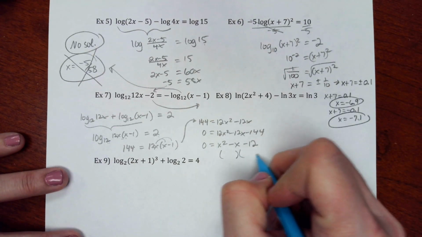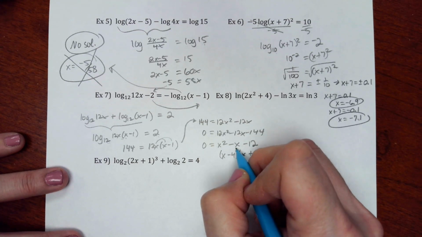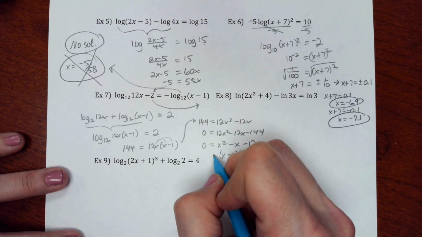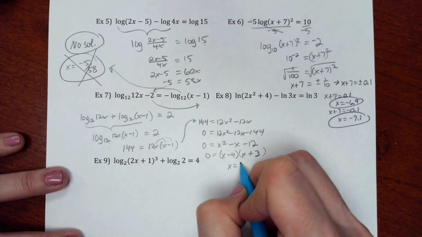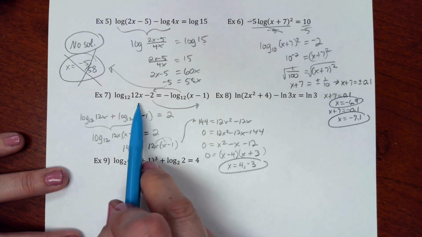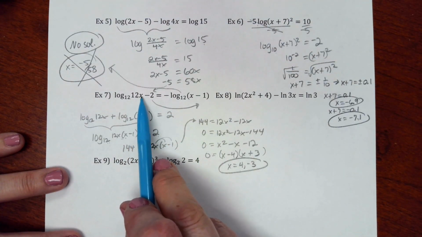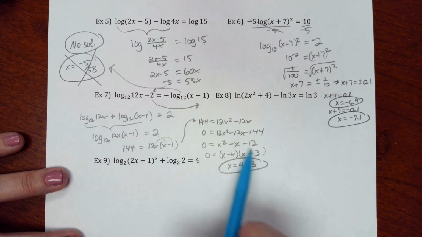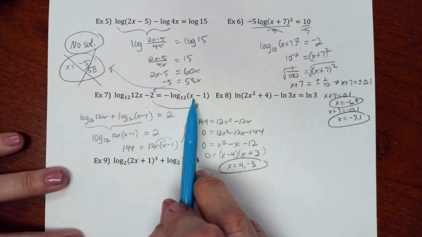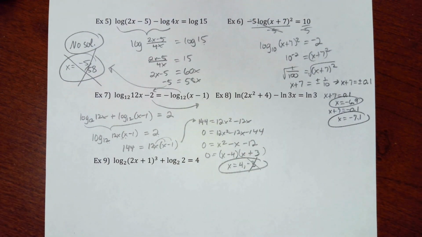All right, so let's factor this. I get x minus 4 and x plus 3. And that makes negative 1, but also negative 12. So there's my answers, 4 and negative 3. Well, let's check them. 4 here, fine. Negative 3, nope. 12 times negative 3 is a negative number. Also, if I put negative 3 here, I get a negative answer. I do not want him. Okay, so 4 is my only answer.